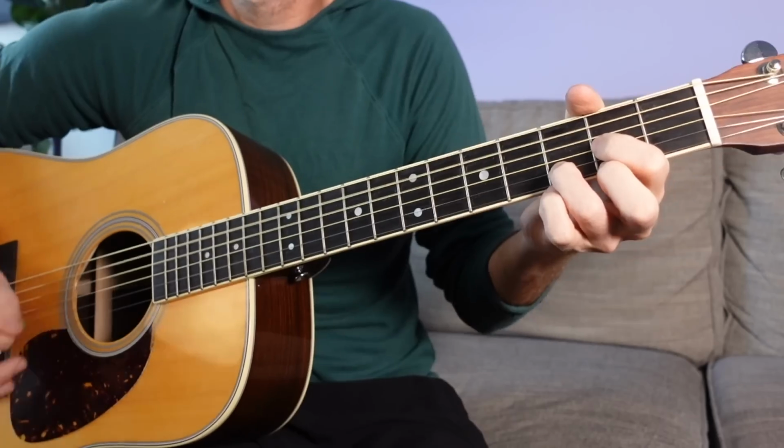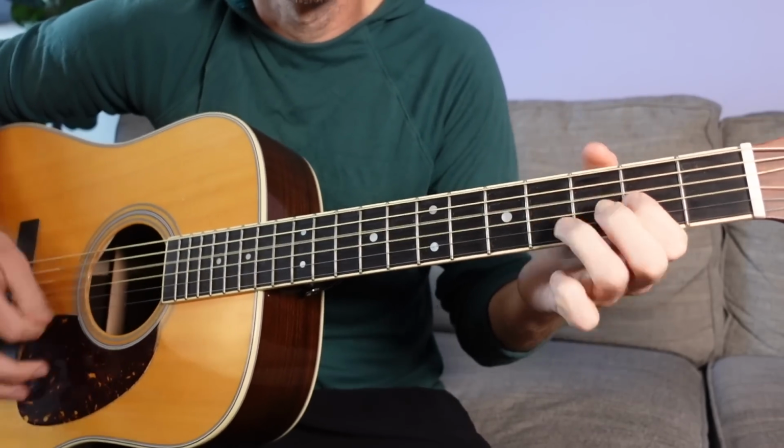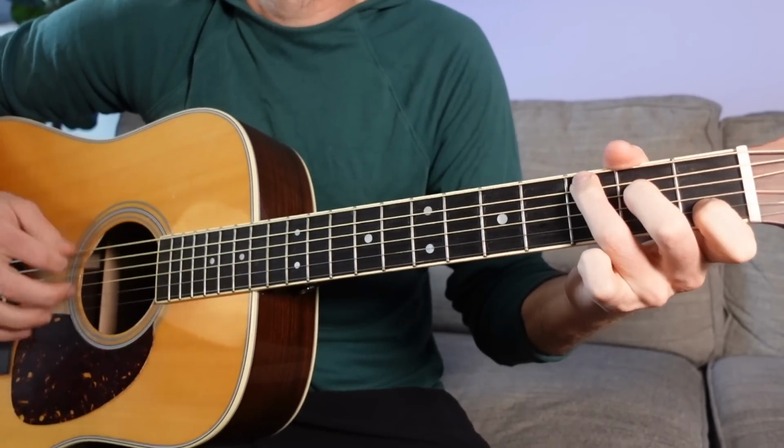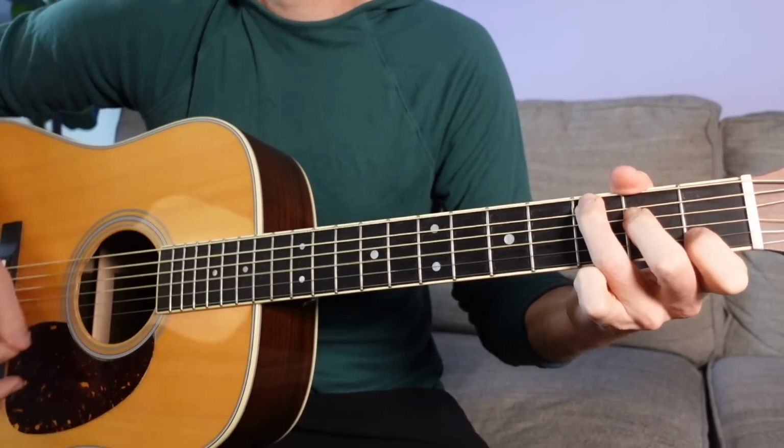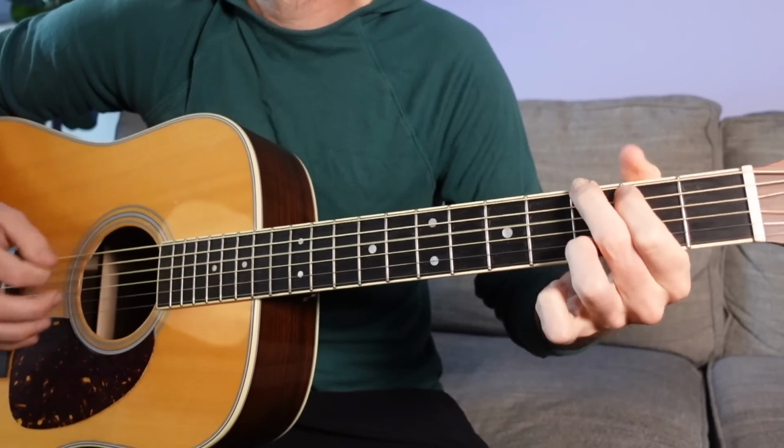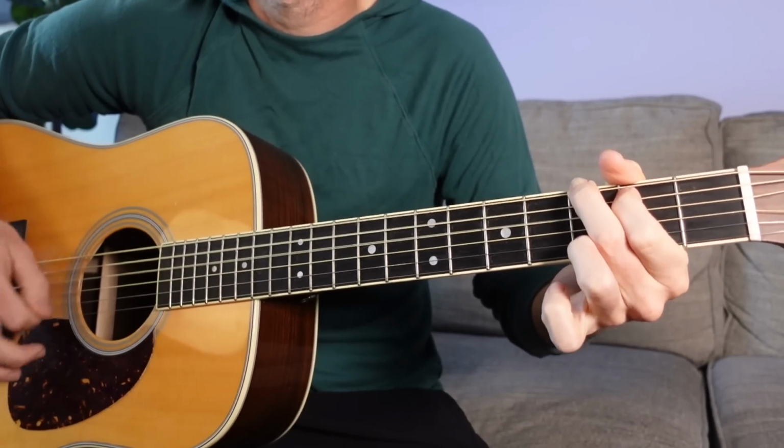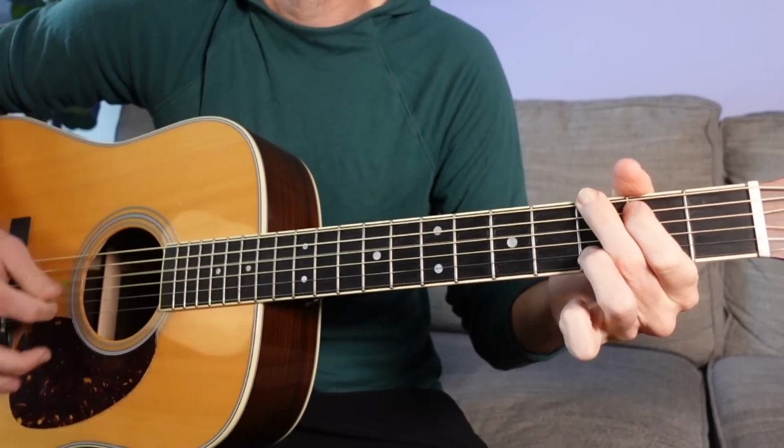And then D, C, G. Right? And that's kind of utilizing all of the notes in that key, but just doing it G, C, and D.